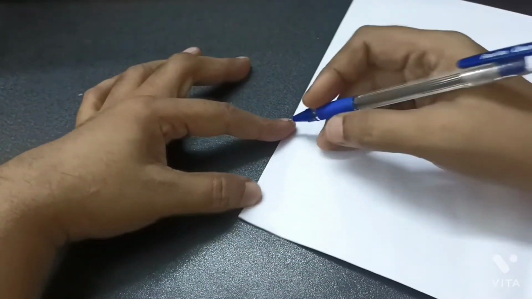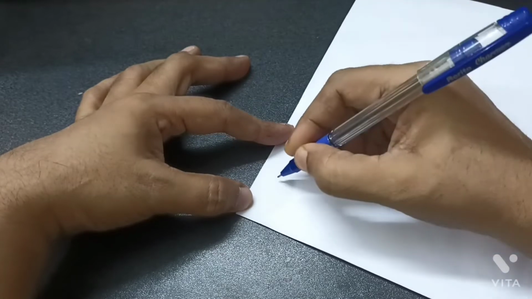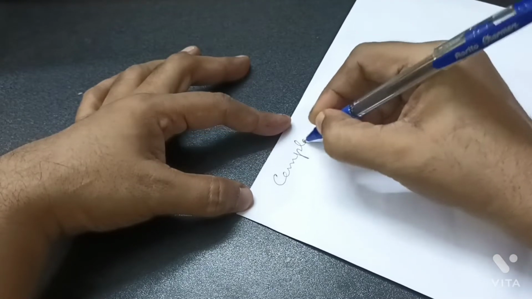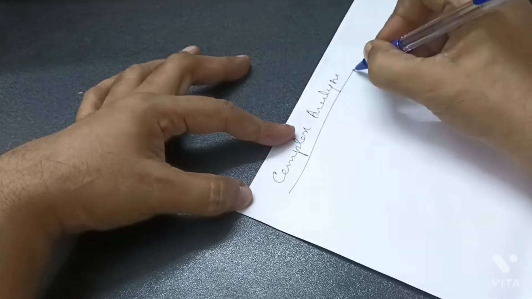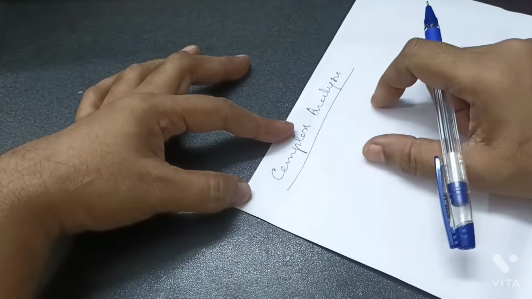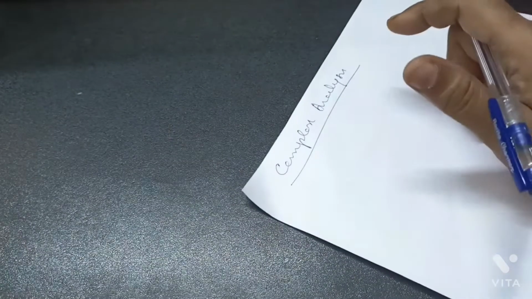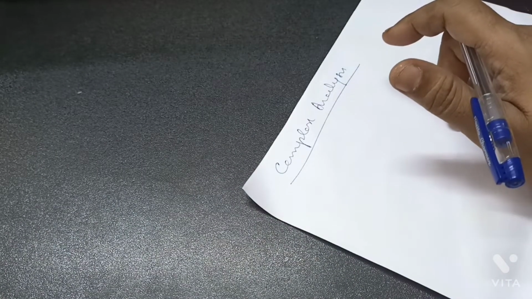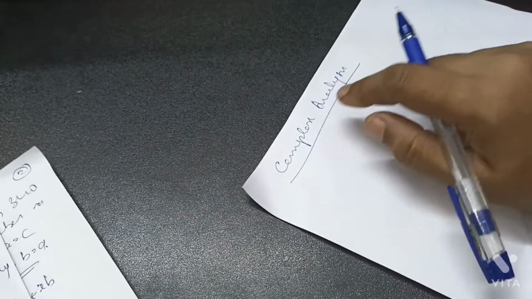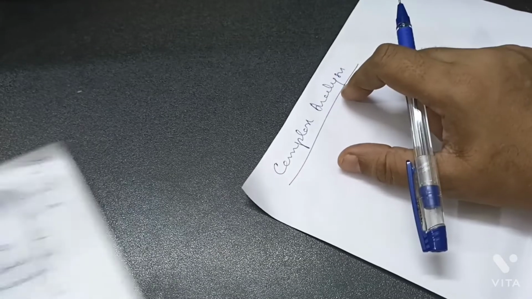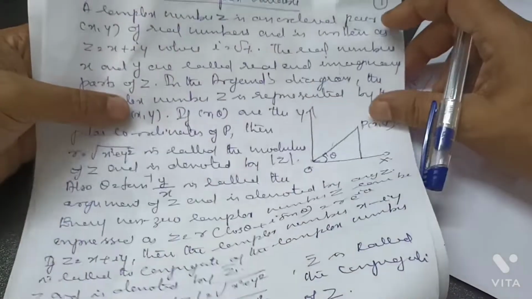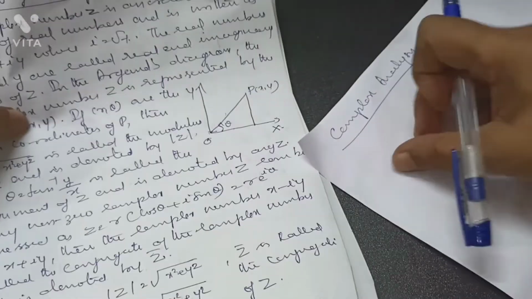Today I am going to start a series of complex analysis, and this is very useful for all B.Tech branches and for MSc, BSc, as well as for any programs. This part, complex analysis, is very useful. So I have prepared notes for this, and I will explain one by one. We are starting from the basics.